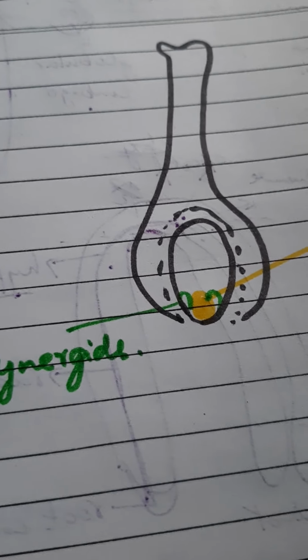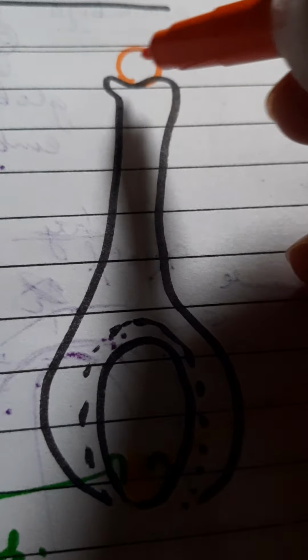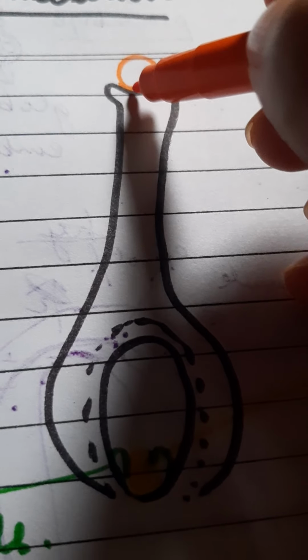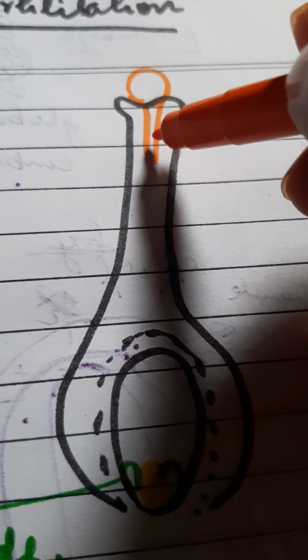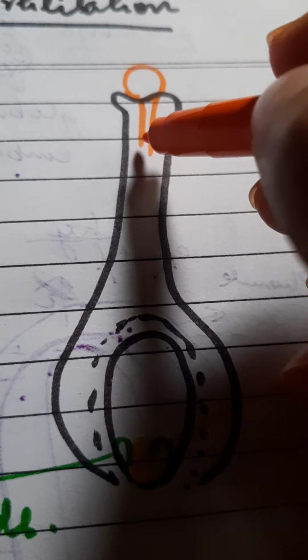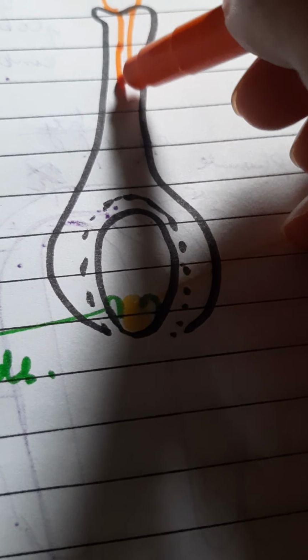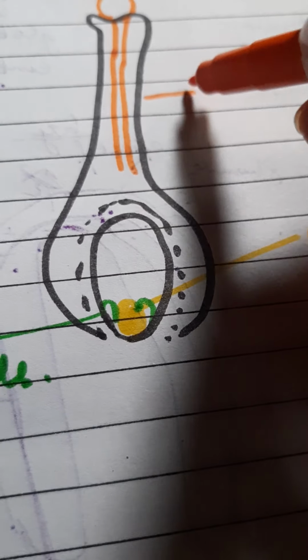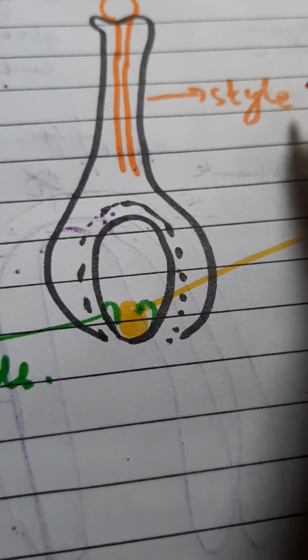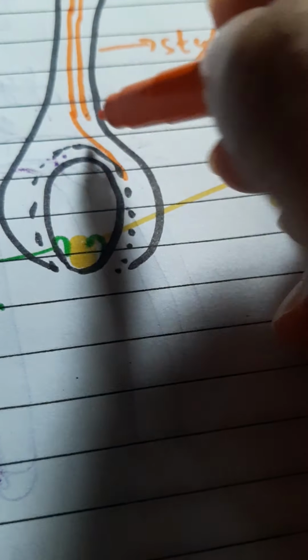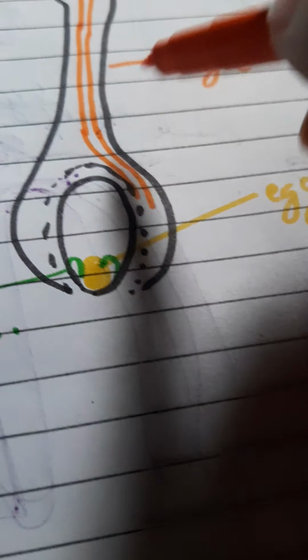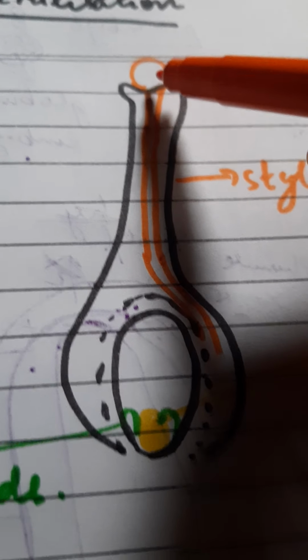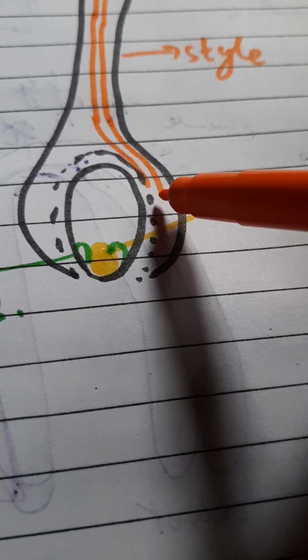Now when the pollen grain is released and comes and lands on the stigma, the pollen grain will germinate. If the pistil accepts the pollen grain, it will germinate, and the pollen tube will be allowed to grow through the style of the pistil. As the pollen tube grows, the contents inside the pollen grain also move into the pollen tube.